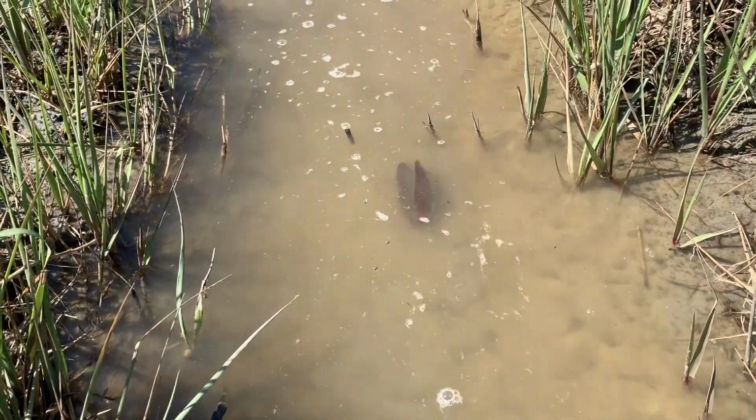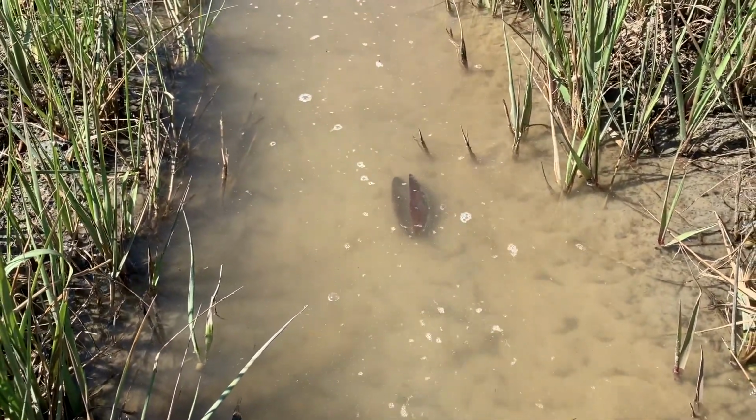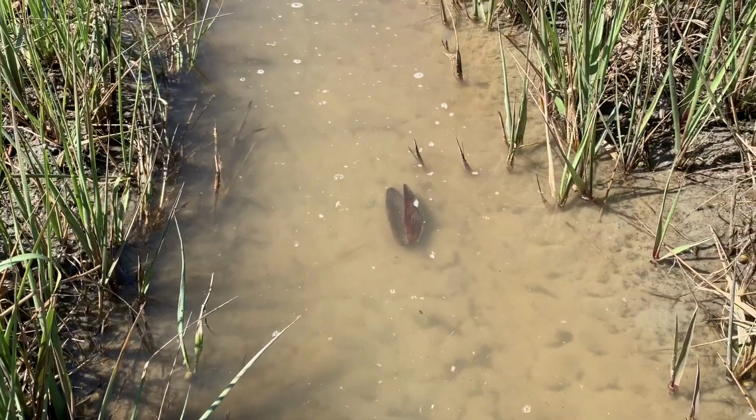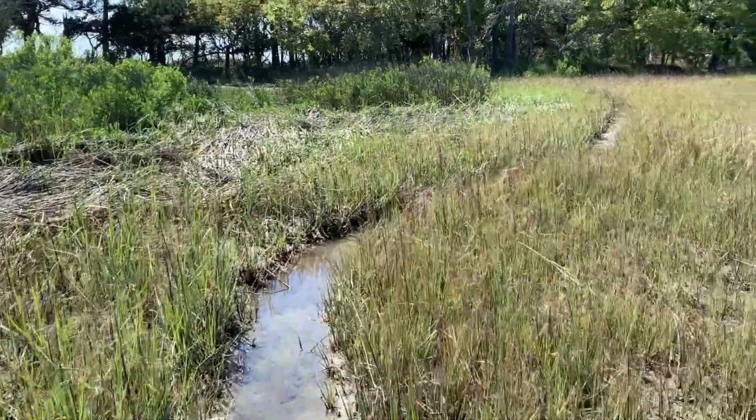Lots of low-country animals can find their food source in the salt marsh, whether it be raccoons, deer, fish, birds, or even microscopic animals we can't even see.